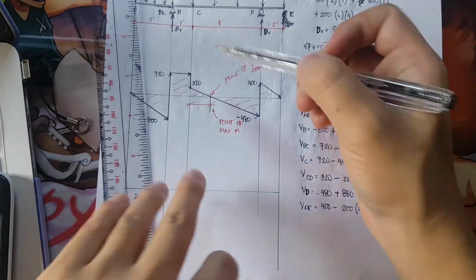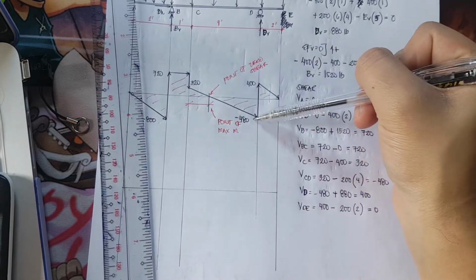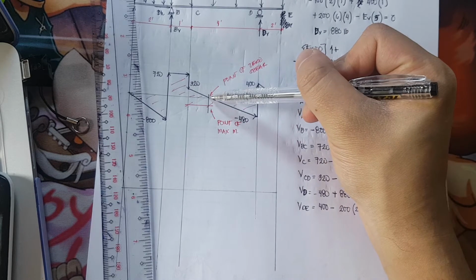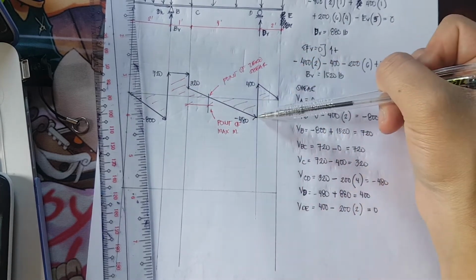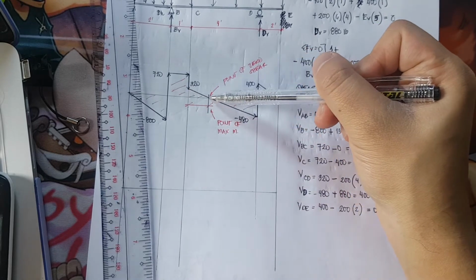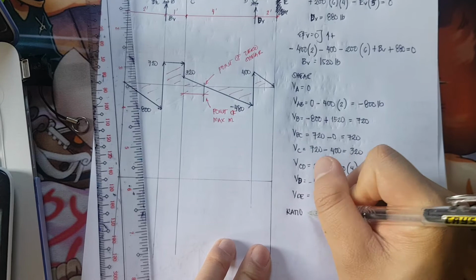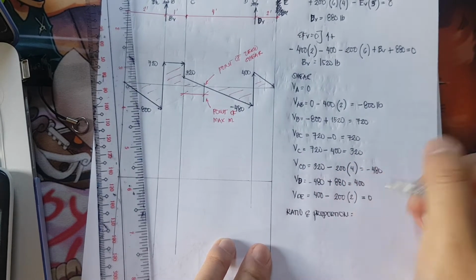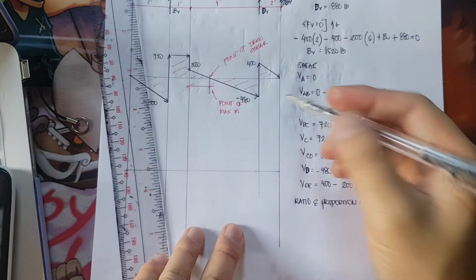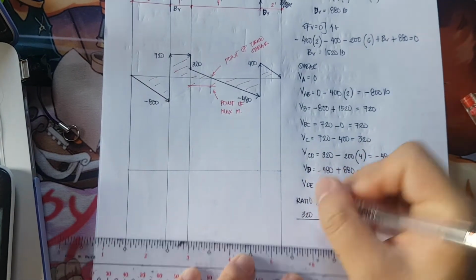So if I am to project this, this is a big triangle. So big triangle is to small triangle, ratio and proportion. I repeat, big triangle is to small triangle. So by ratio and proportion, we will be having a small triangle, which is 320 is to the distance of x.